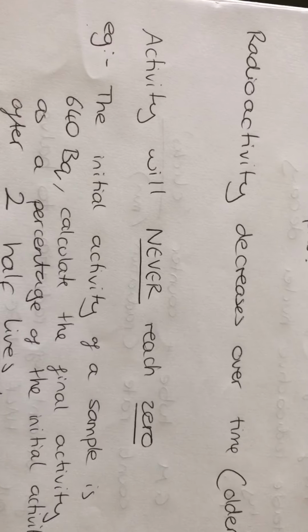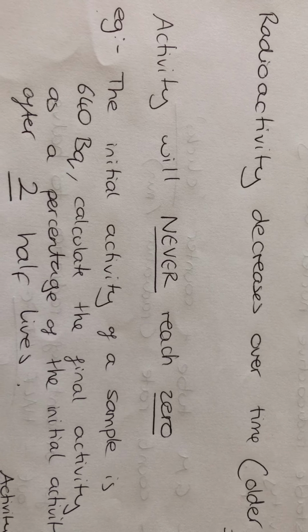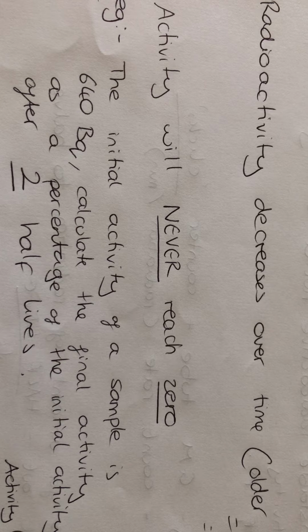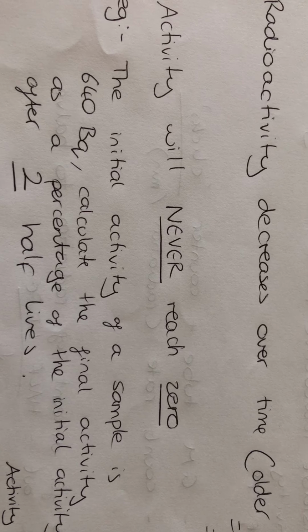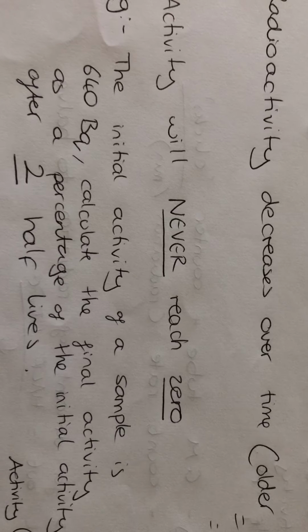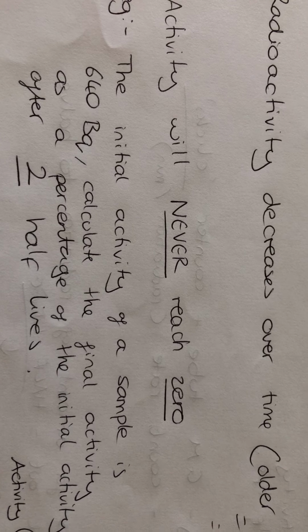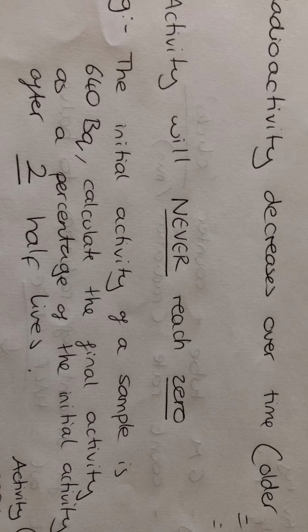Okay, so here's a question. The initial activity of a sample is 640 becquerels. Calculate the final activity as a percentage of the initial activity after 2 half-lives. And you're looking at that going, what on earth is that asking me? I'll just let you digest that for a second.